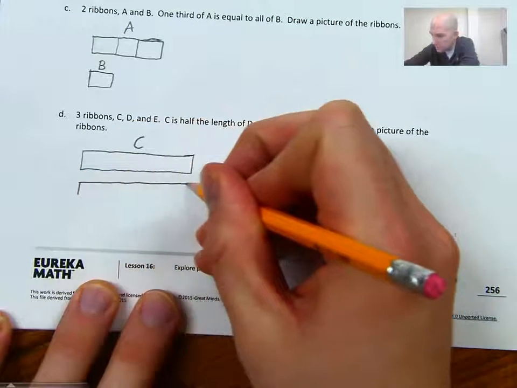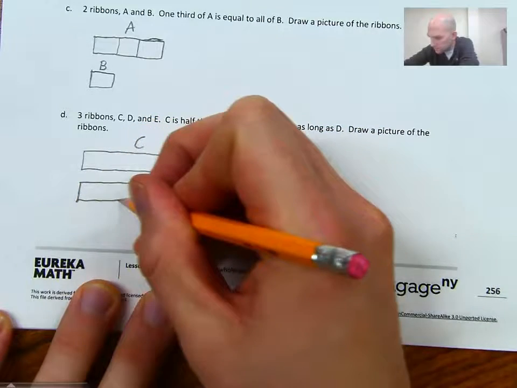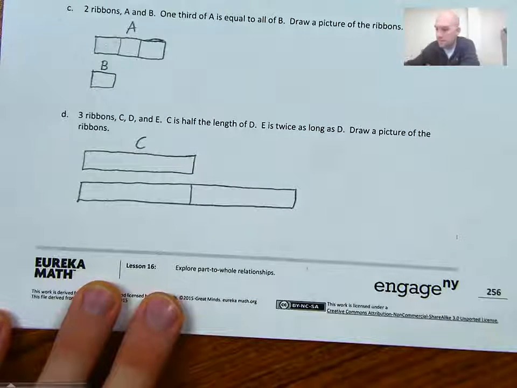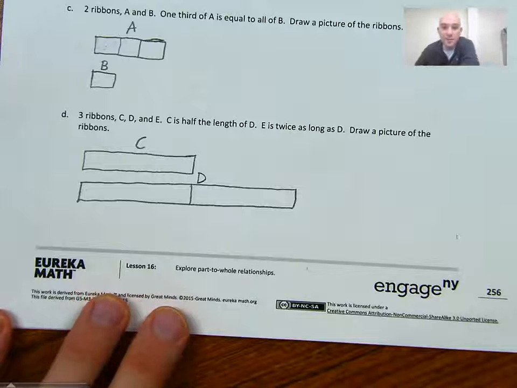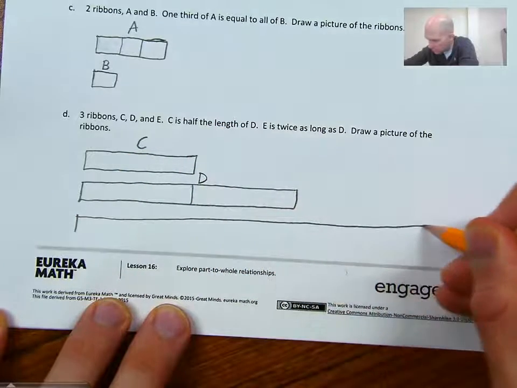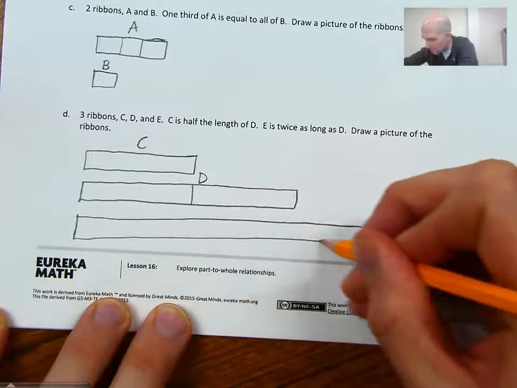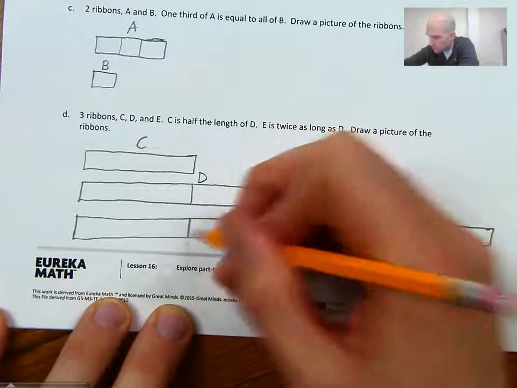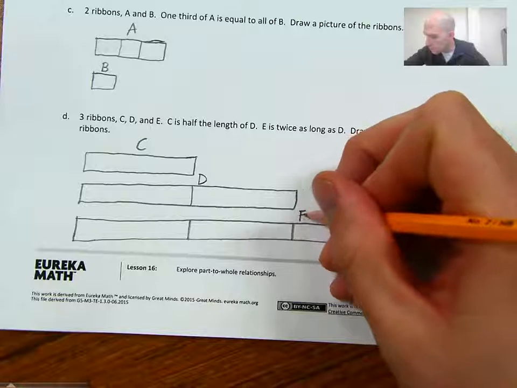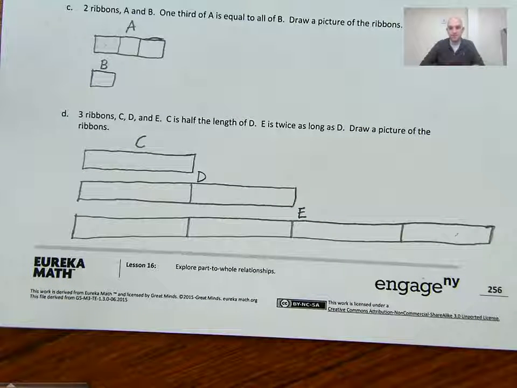So if we draw a ribbon that's twice the length, now we have ribbon D, where C is half the length of D. Now it says E is twice as long as D. So it's saying the same thing, except it's saying it the other way around. We need to make a ribbon that's twice as long as this ribbon. We're going to have to go all the way across the page here. And we'll make a line here, a line here, a line here. So if these were all equal parts, E would be twice as long as D.